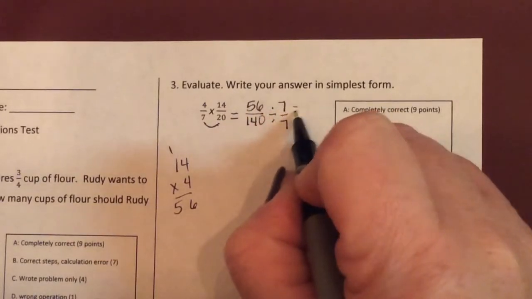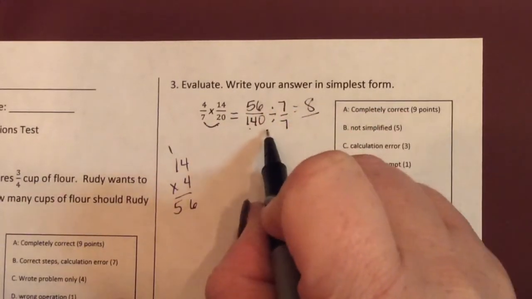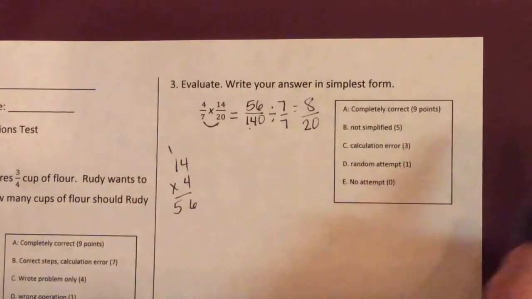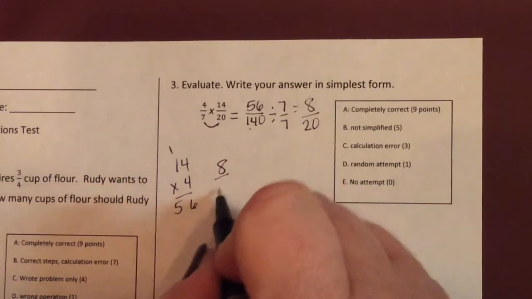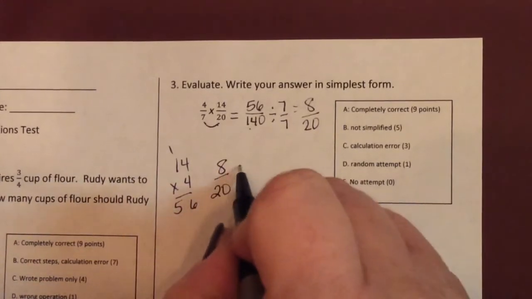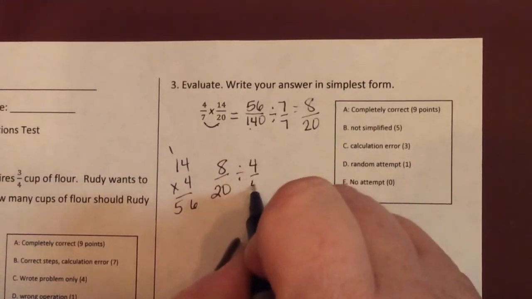56 divided by 7 is 8. 140 divided by 7 is going to be 20. Now, if you got that, it's still not simplified. It's not all the way done. So let's do it again. 8/20. Now I'm going to divide by 4.